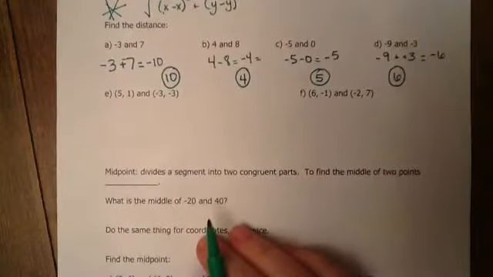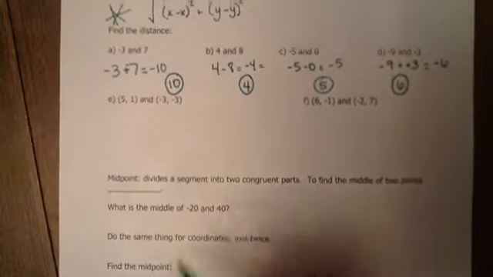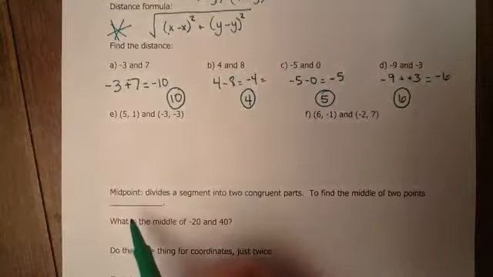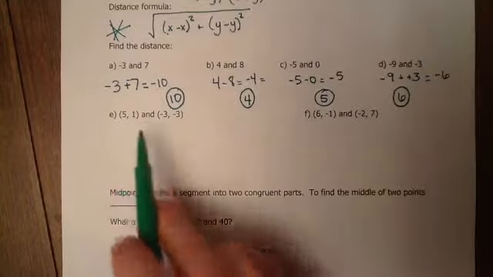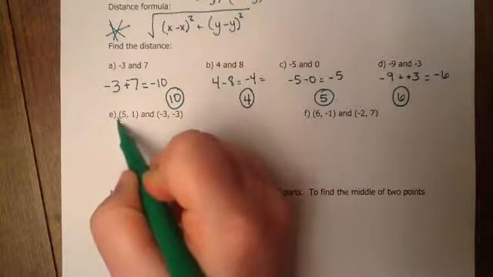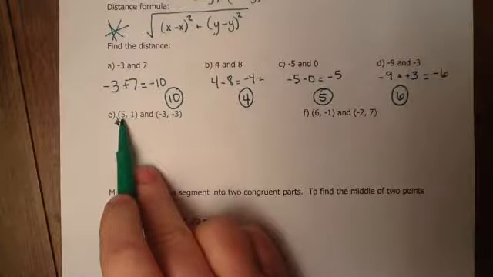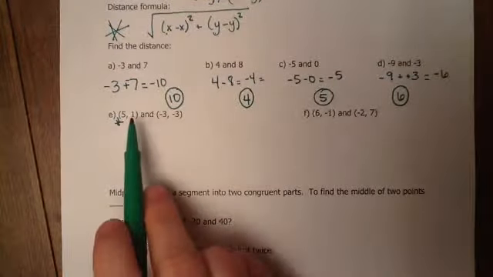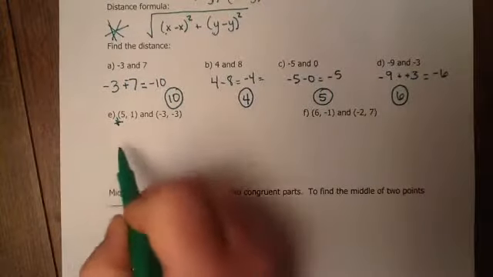Why can we not just subtract these? They're coordinate points, so I have to use this distance formula. First thing I need to decide is which point wants to come first. I'm going to go with this one as my first one. Meaning, when I subtract the x's, 5 must come first. When I subtract the y's, 1 must come first. And you're going to have to show your work for these.